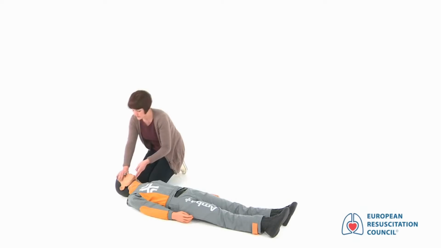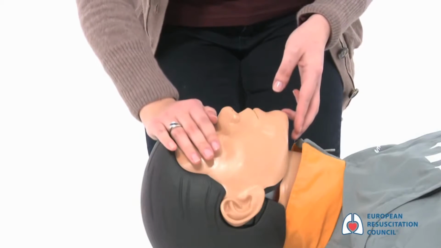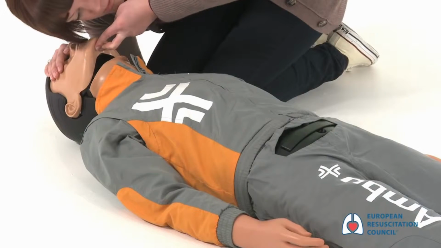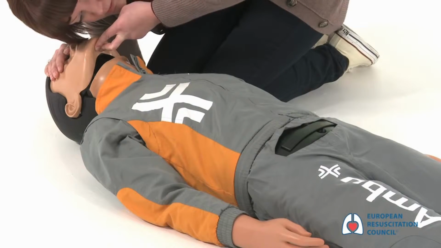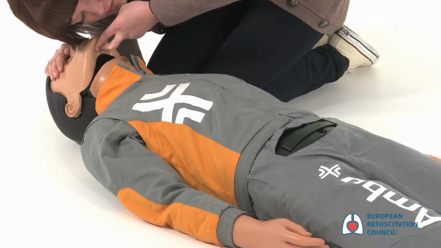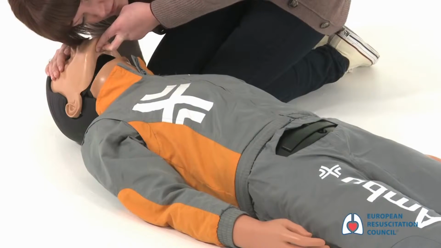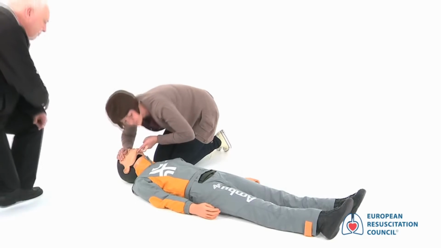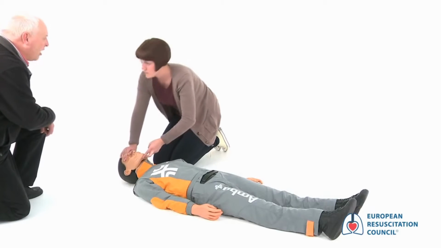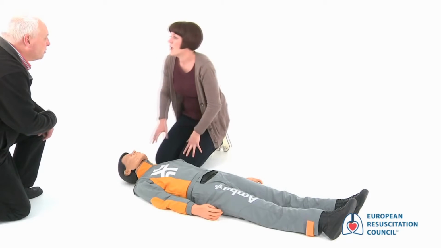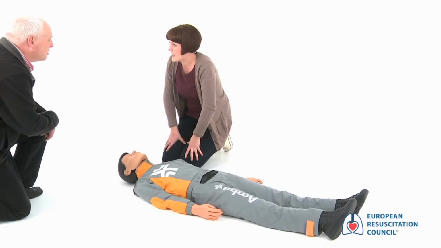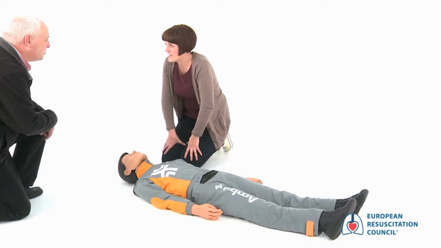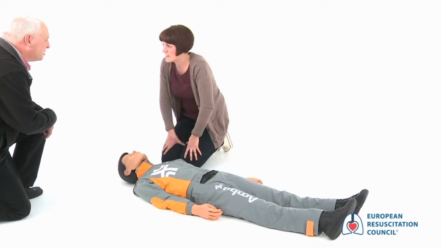Open the airway by gently tilting the head and lifting the chin with 2 fingers. While holding the airway open, listen, look, and feel for breathing for up to 10 seconds. If the victim is not breathing or not breathing normally, ask a bystander to call the emergency number for an ambulance and to bring an AED immediately when available. If no bystander is available, make the call yourself. Use your mobile phone if possible.